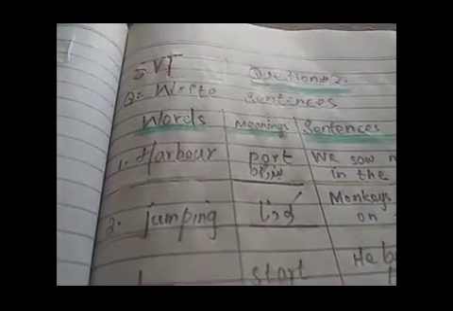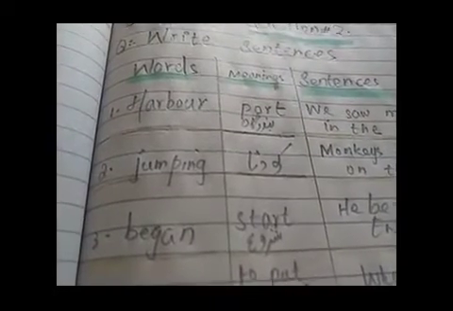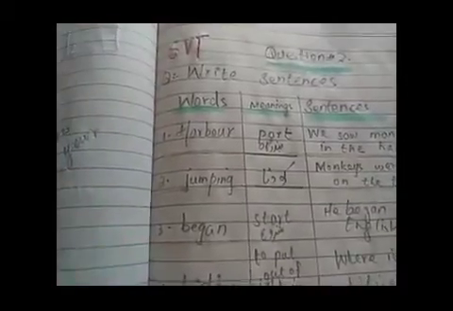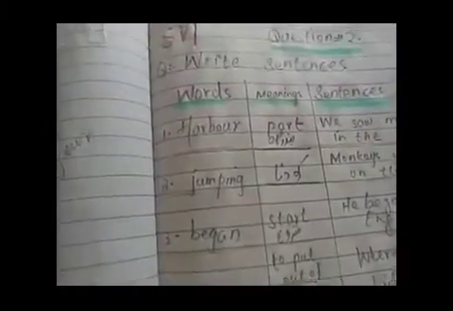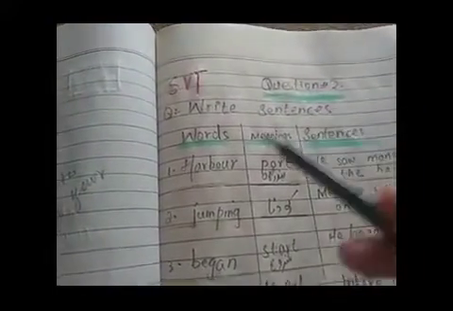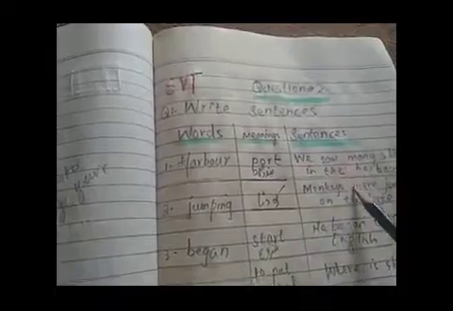Okay students, your question in your copy should look like this. You should note down this question in your SVT copies, and it should look somewhat like this. As you can see, I have written down question number 2, write sentences, words, meanings, and then sentences.